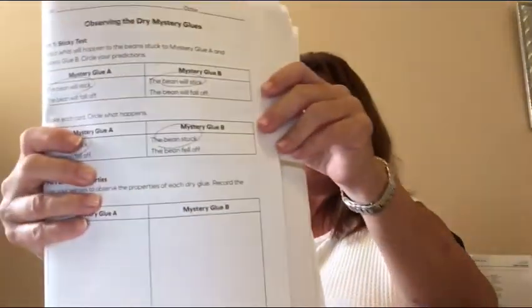So that is page 9. That is page 9 in your book. So you fill in those properties on the bottom of page 9. Fill in page 9.